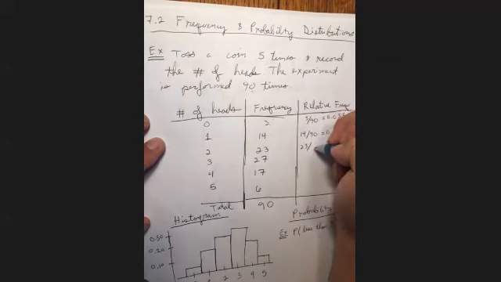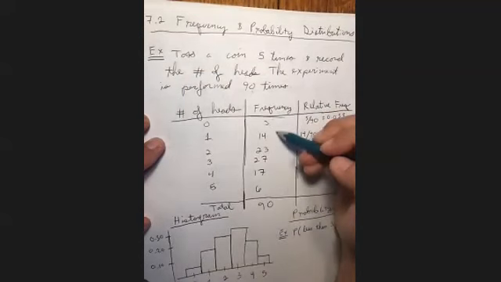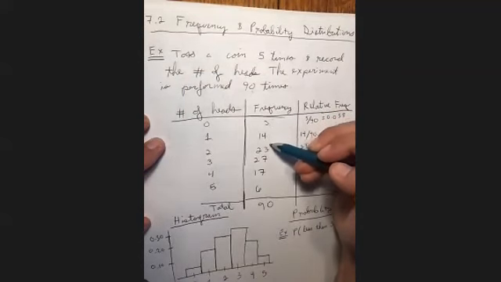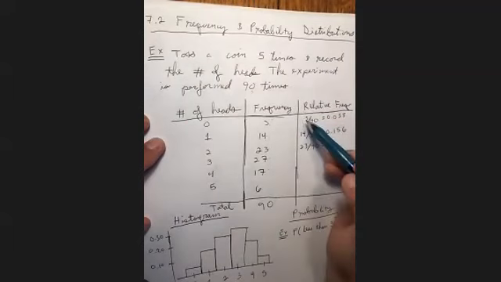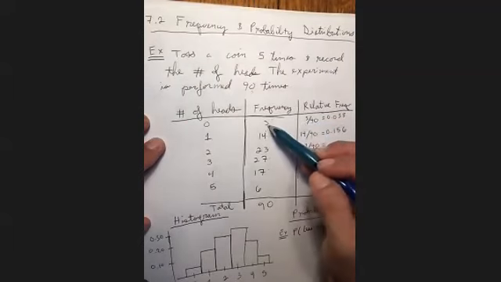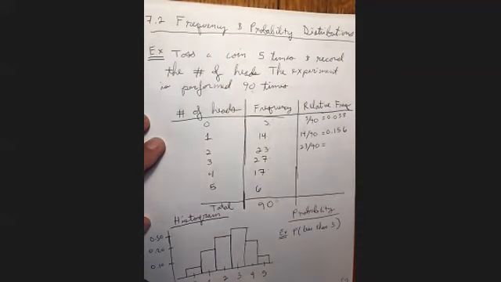We take the frequency and then divide by the total number, which we can get simply by adding up all these numbers. If we took 3 plus 14 plus 23 plus 27 plus 17 plus 6, that would add up to 90. Then all we have to do to get our relative frequencies is take each individual number and divide it by its total.